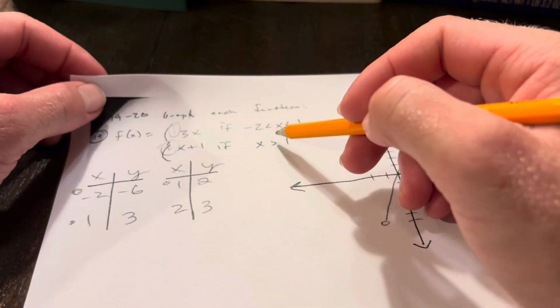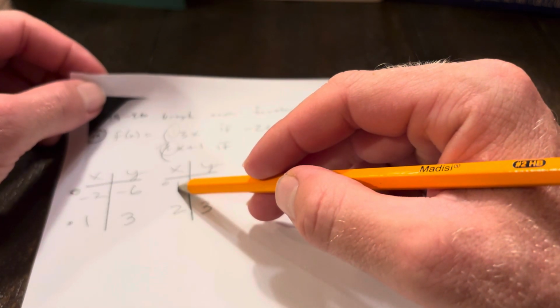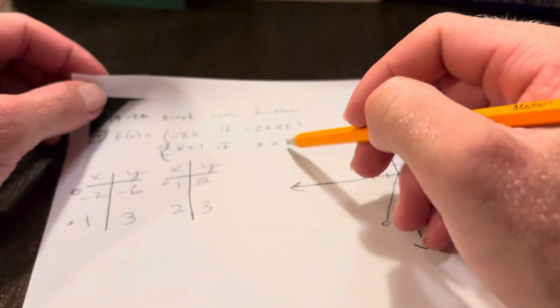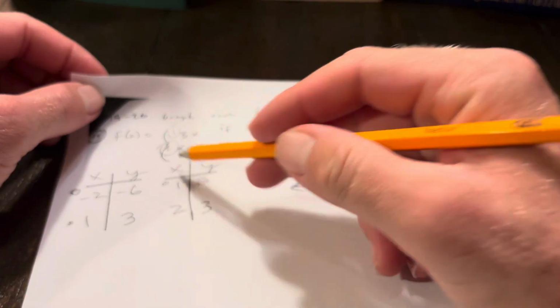My second line, it's x is greater than 1. So I do use 1. Remember, that's a transition point. I always use that. Now it's an open circle. Plug 1 in for x, I get 2. And then, I can plug 2 in for x. Plug 2 in for x, and I get 3.